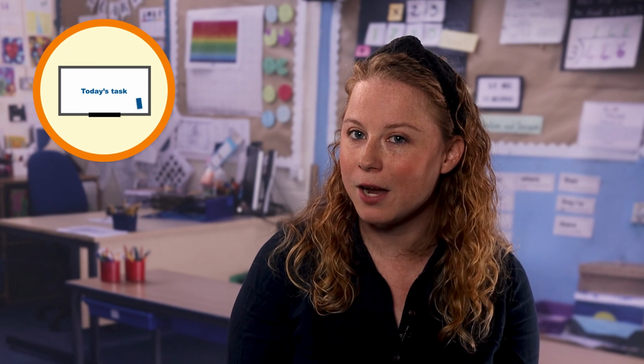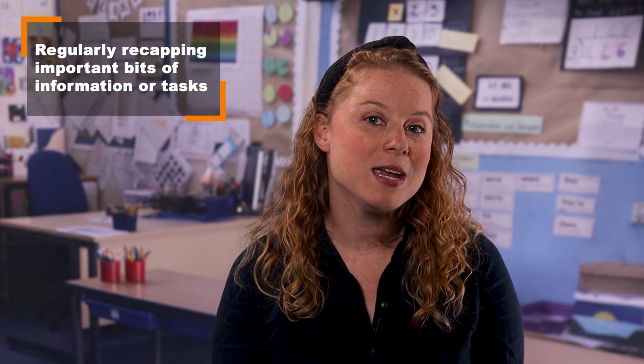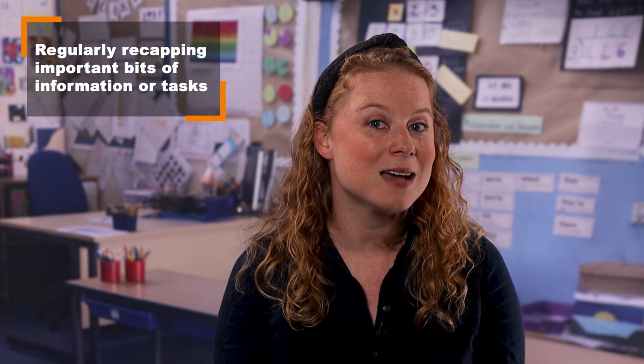You might find that pupils respond well to written instructions. Have you tried writing the tasks for the day on the board to help your pupil keep focused? Or you could have a timetable where you can interchange the classes or topics each day to help your pupils remember what they will be working on that day. Whether your pupil has ADHD or not, the longer you leave it before coming back to a topic or subject, the more likely they're going to forget it. So regularly recapping important bits of information or tasks will also help the important information become ingrained in their brains.